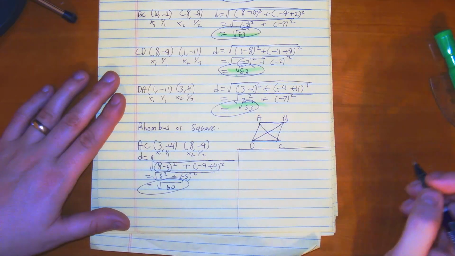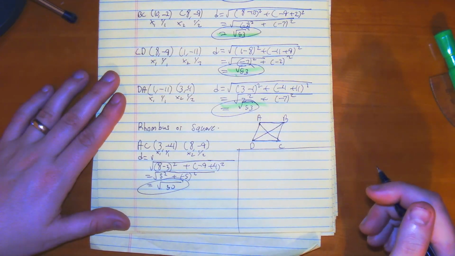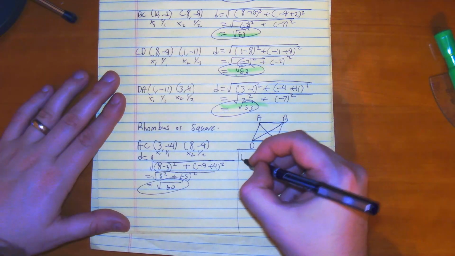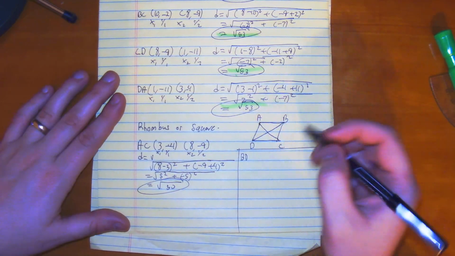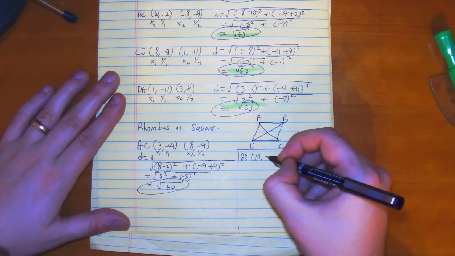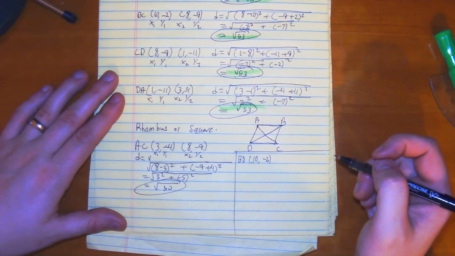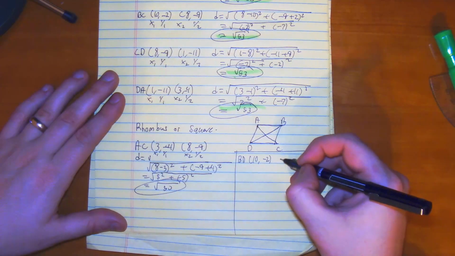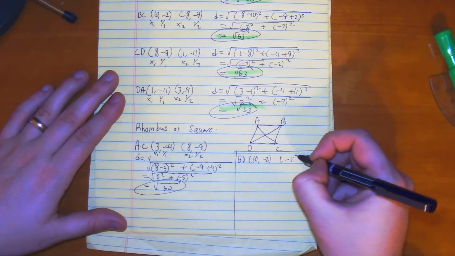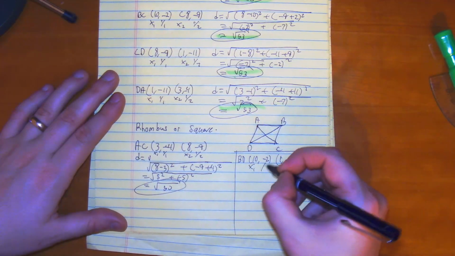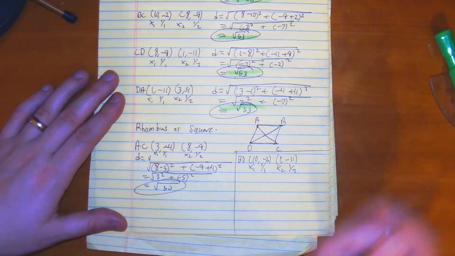Now, we want to find the distance between B and D. B is at (10, -2), and D is at (1, -11), x1, y1, x2, y2.